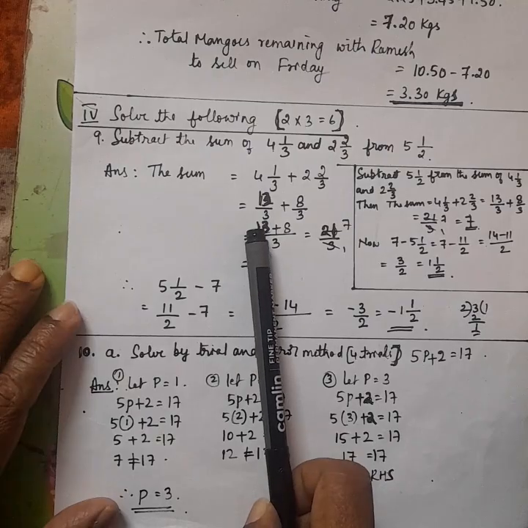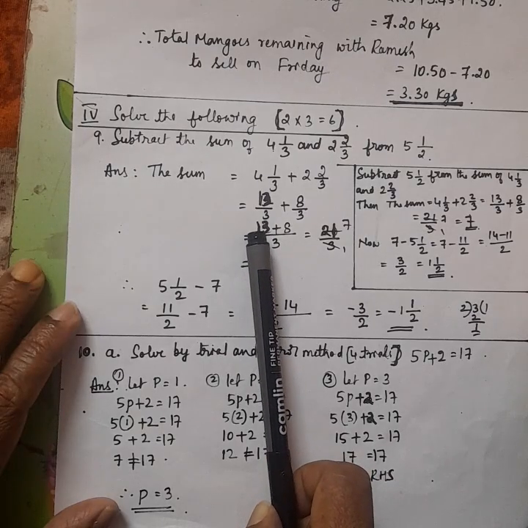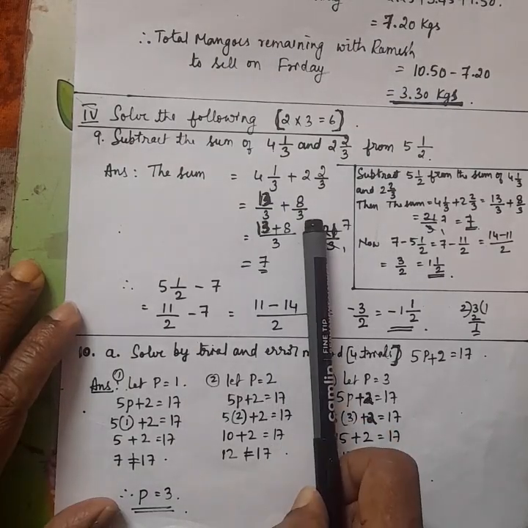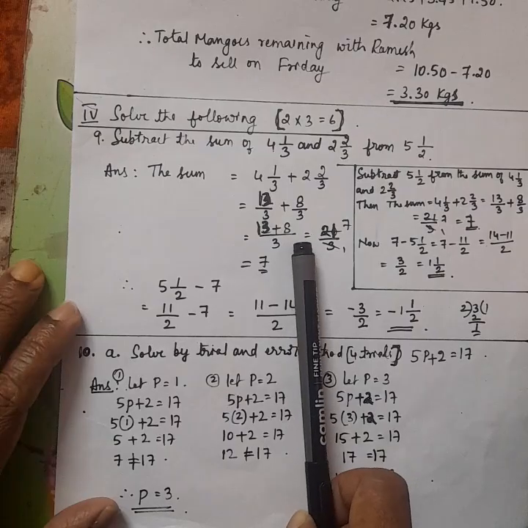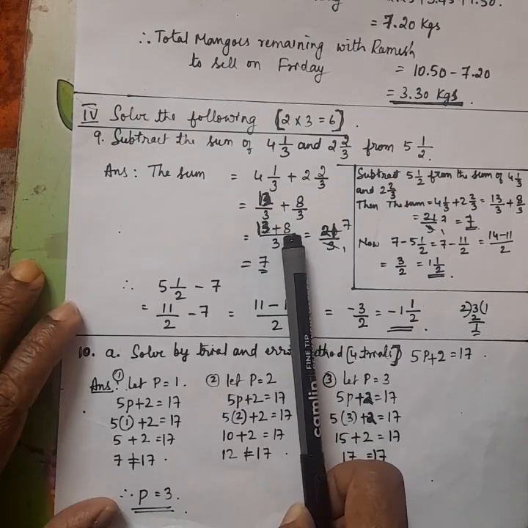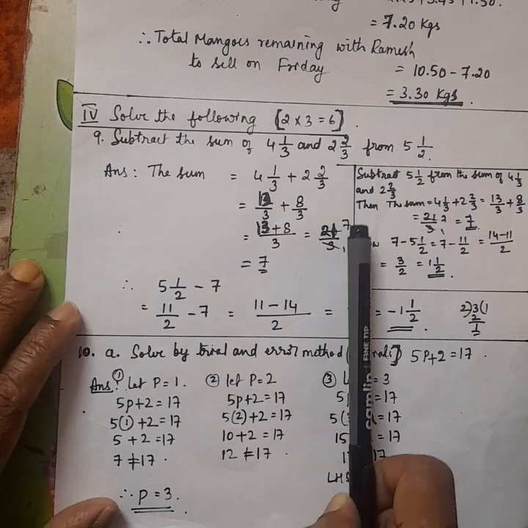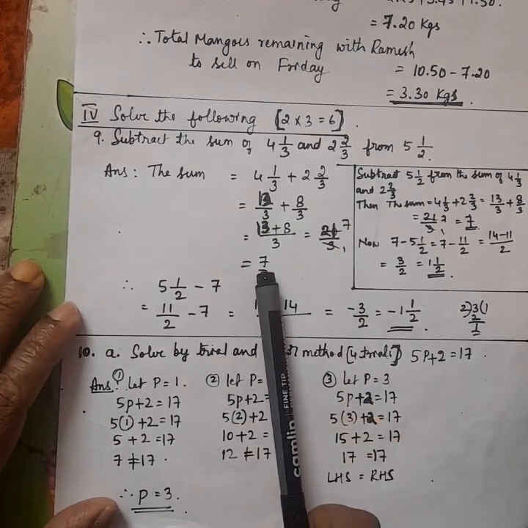So 3 ones are 3, 13 ones are 13. Now here also 3 ones are 3, 8 ones are 8. That is equal to 13 plus 8 is equal to 21. 21 divided by 3. So 3 sevens are 21. Now the sum of these two will be 7.